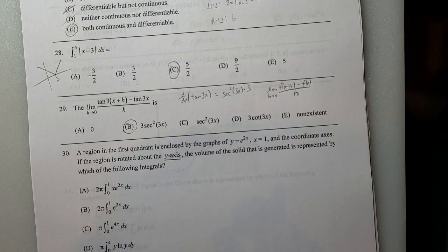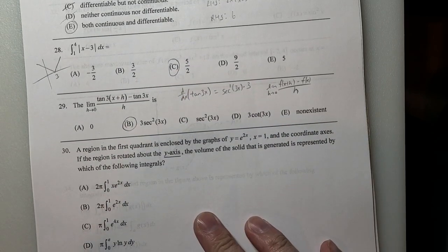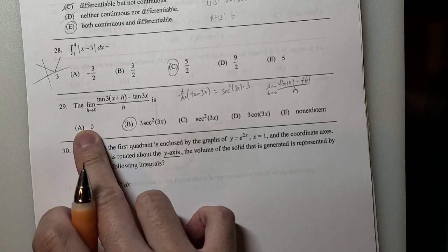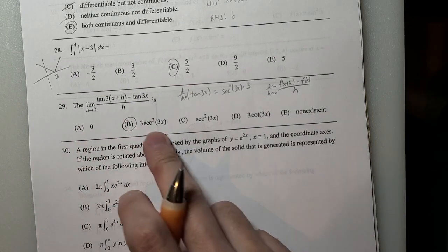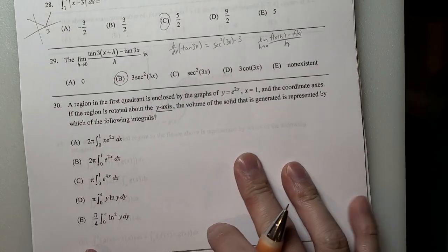45% of people got this right. 21% picked this one, and I have no idea how they would have picked that. But anyway, the derivative is the point.